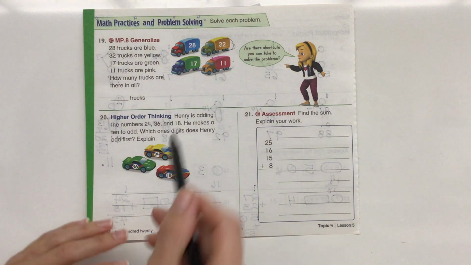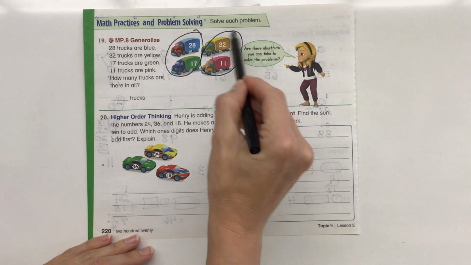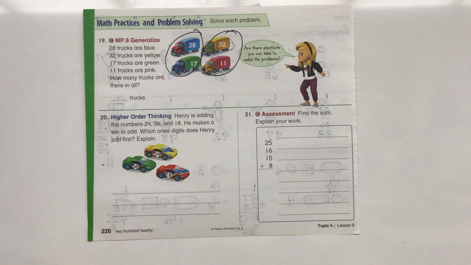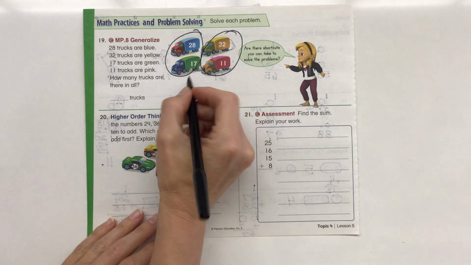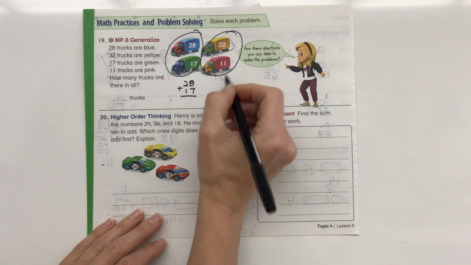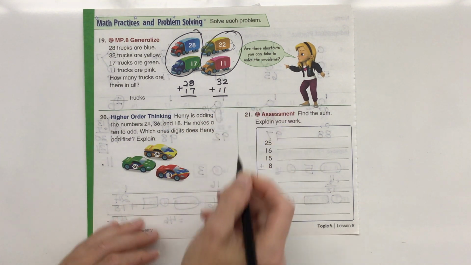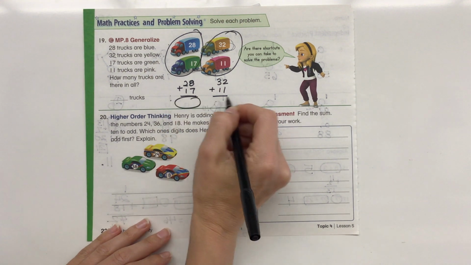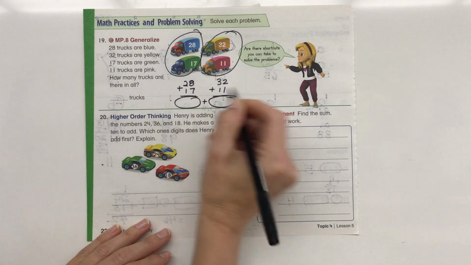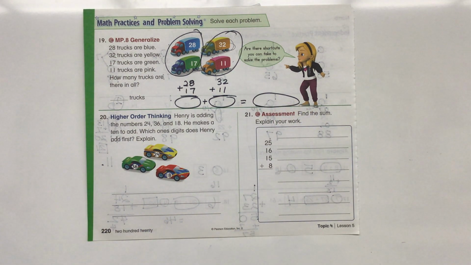Well, I think the shortcut I'm going to do is I'm going to add these together first, then I'll add those together, and then I'll add the sums of both together. So I'm going to do 28 plus 17 first, and then I'm going to do 32 plus 11 first, and then the answer here and the answer here, I'm going to add those and get my new answer. All right, so let's go ahead and pause the video while we work on that, and then let's come back and take a look at our answer.